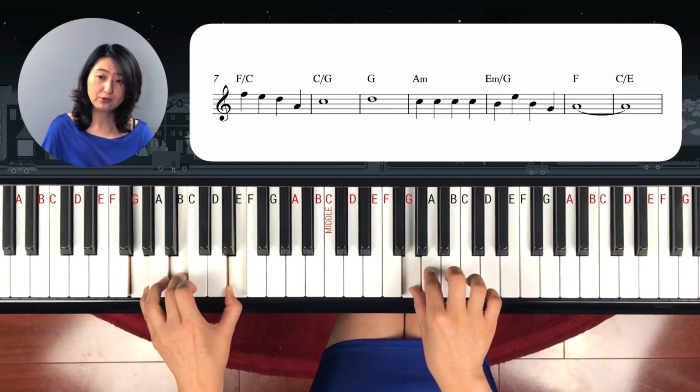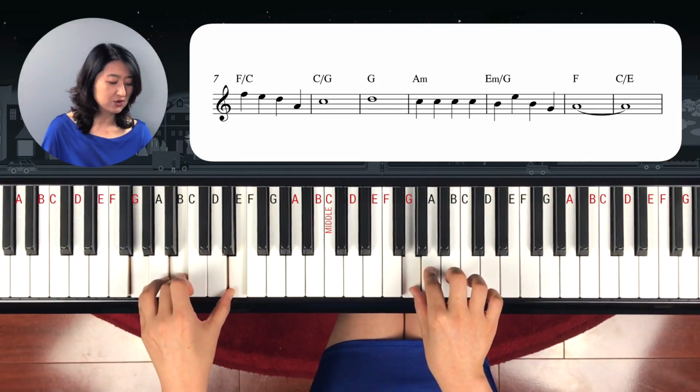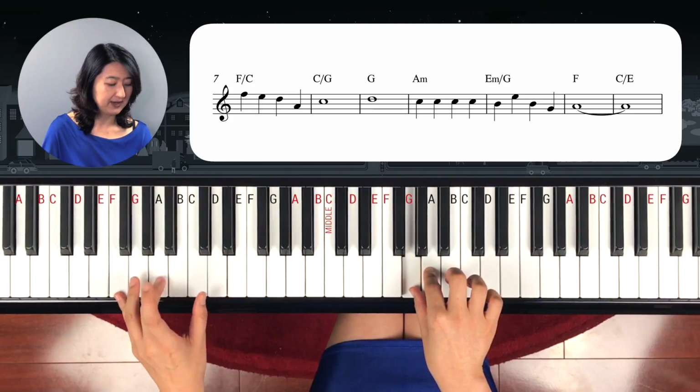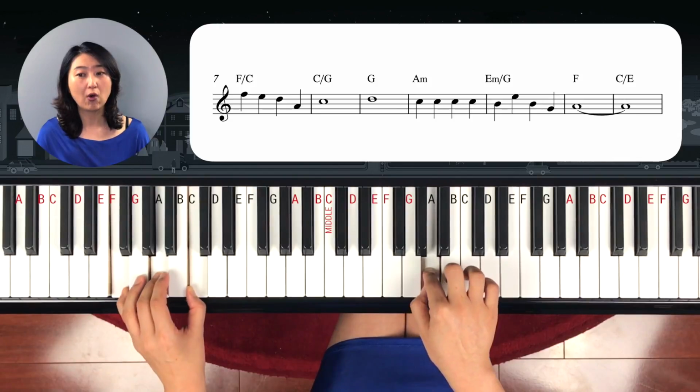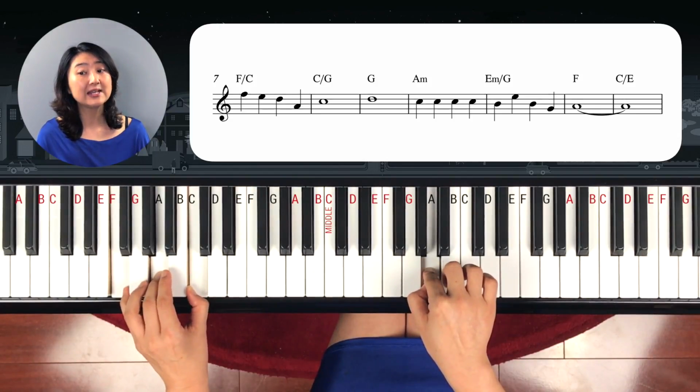And step up to A, and left hand is F chord. So you go down to F, and F chord is F, A, C. 2, 3, 4. The next chord is a C/E.